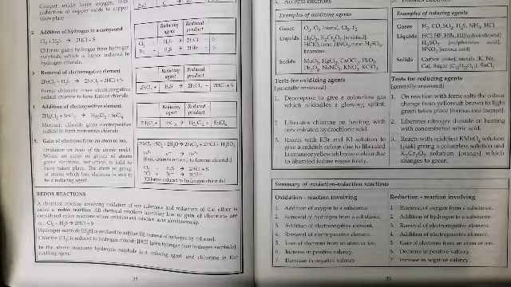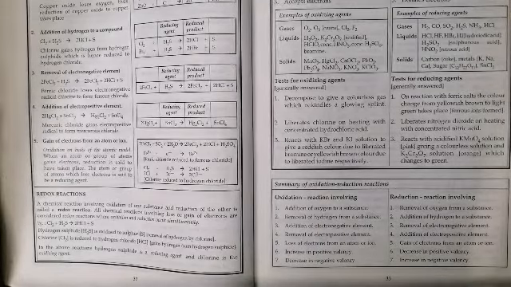Similarly, there are many other examples. Just a while ago, I taught you cupric oxide, when heated and hydrogen gas is passed over it, cupric oxide gets reduced to copper and water is formed. So cupric oxide gets reduced to copper and hydrogen gets oxidized to water. So both oxidation and reduction take place simultaneously, hence we call it redox reaction.